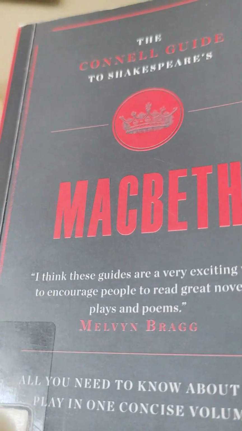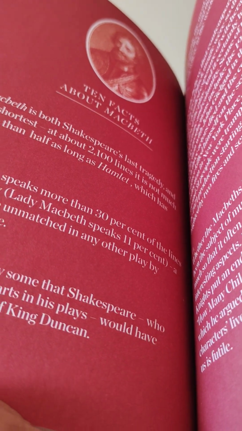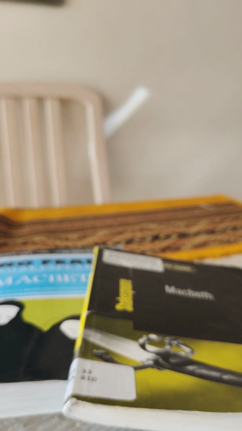And the Connell guide, I found this very interesting, is 10 facts about Macbeth. I'll just read it out, maybe later. First is that Macbeth is both Shakespeare's last tragedy and the shortest, at about 2,100 lines. It is not much more than half as long as Hamlet, which has 3,924 words. You must read the book for yourself to see what the facts are. I'm just letting you know what it is. I found it very interesting. Basically, that's it.